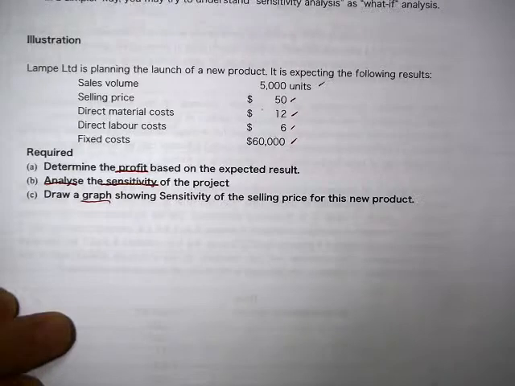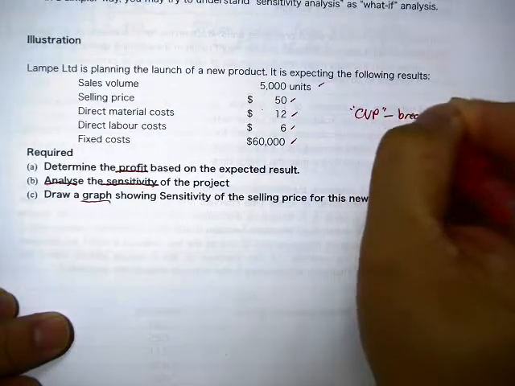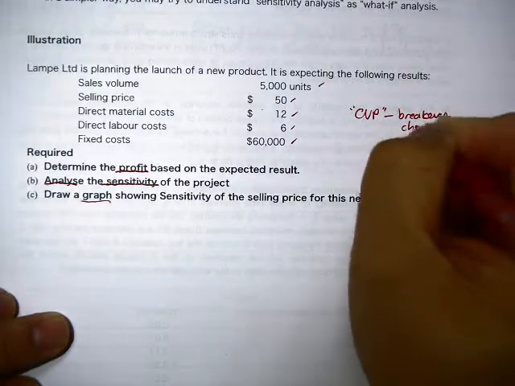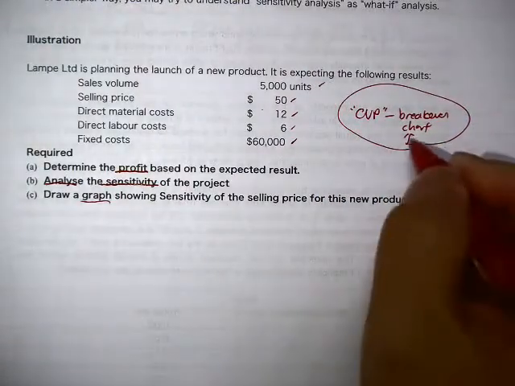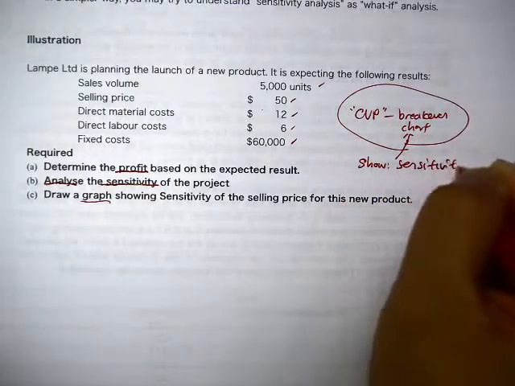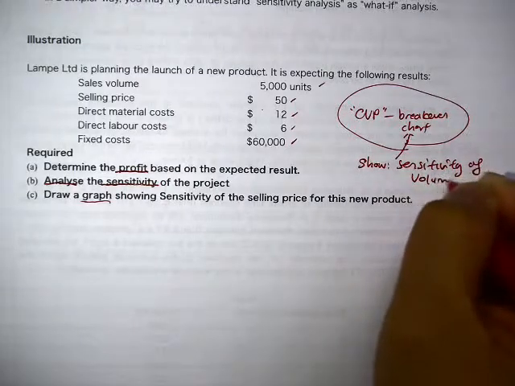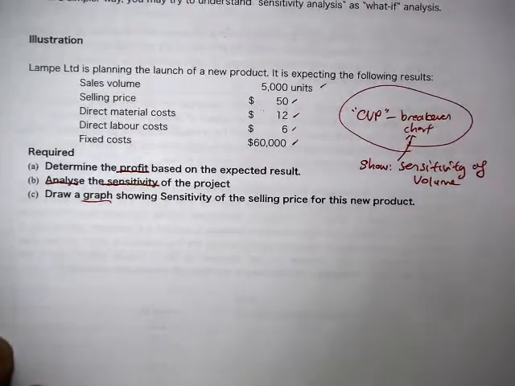Now in fact, if you look at it, CVP, like your break-even chart, is also a way of showing sensitivity. But usually break-even chart is to show sensitivity of your volume. Break-even chart is to show sensitivity of your volume.